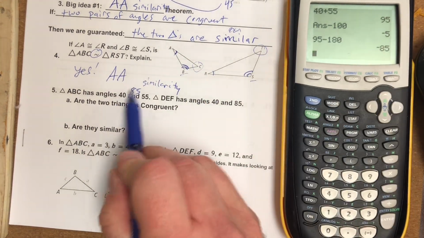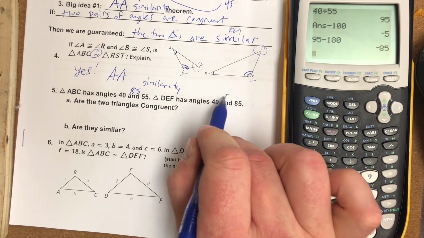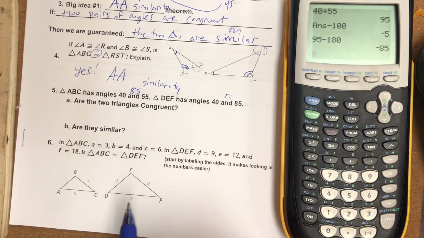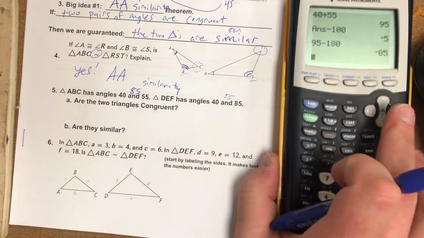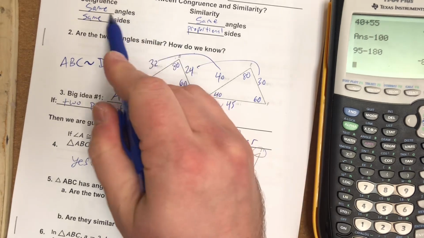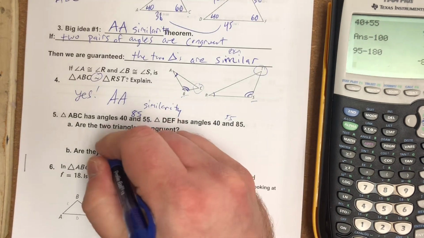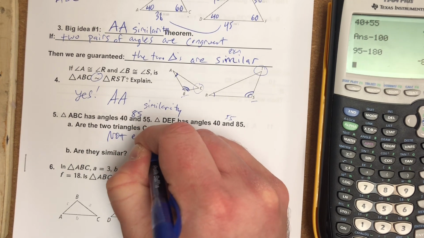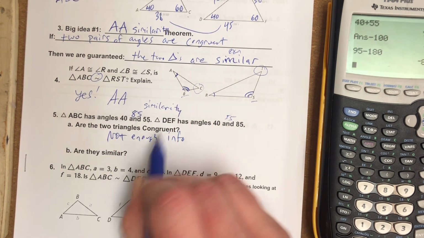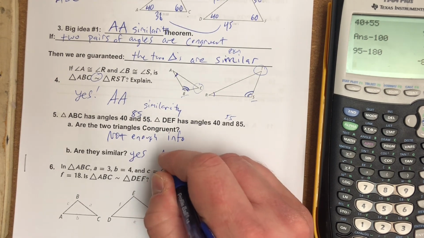Wait, 40, 85, and 55? 40, 85, and 55. So they actually have the same angles. Are the two triangles congruent? Well, to be congruent, remember, you have to have same angles and same sides, and we don't know anything about the sides, so that is not enough info. But since the angles match, yes, they are similar by AA.